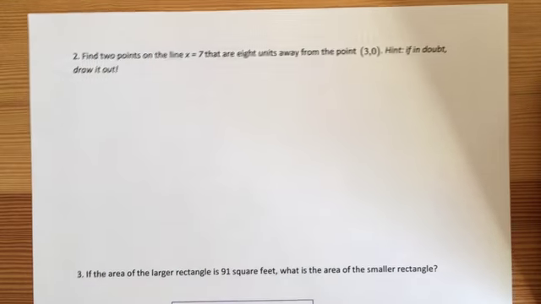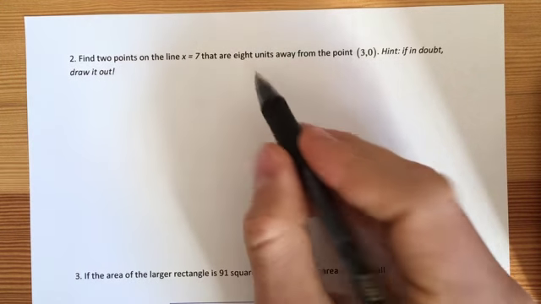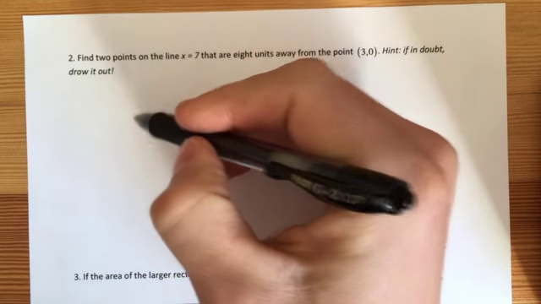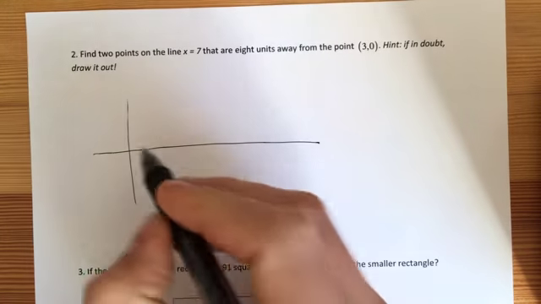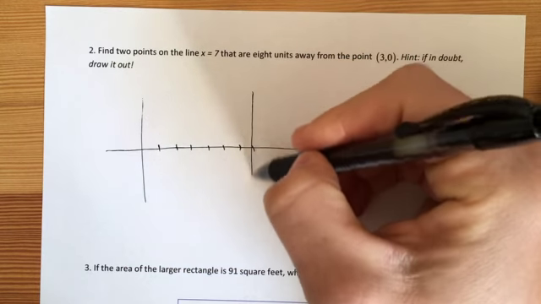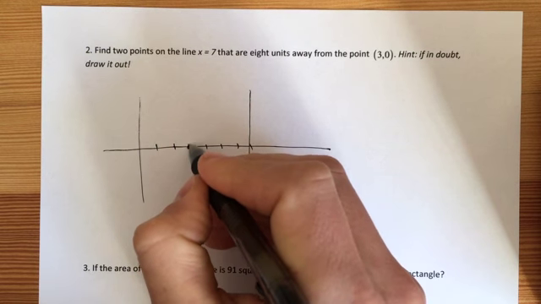Okay, finally moving on to problem number 2. Find 2 points on the line x equals 7 that are 8 units away from the point (3, 0). Hint: if in doubt, draw it out. Well, 1, 2, 3, 4, 5, 6, 7. That's the line x equals 7. The point (3, 0) is right here.